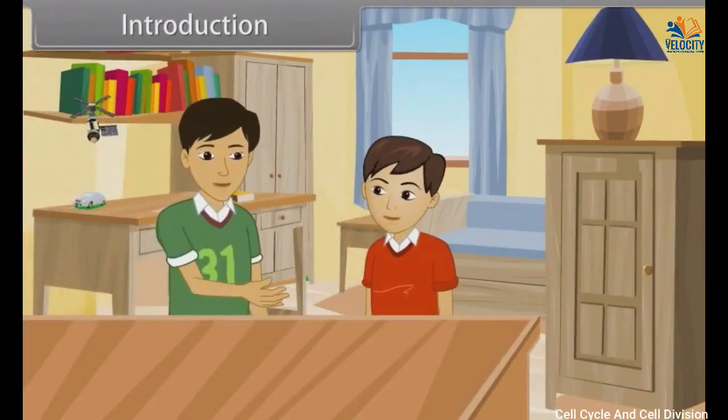What are you searching in this shelf? My biology book is not here. Today my biology teacher announced that there will be a written test of biology tomorrow. So what is the topic of your test? Cell cycle and cell division. Can you please help me?